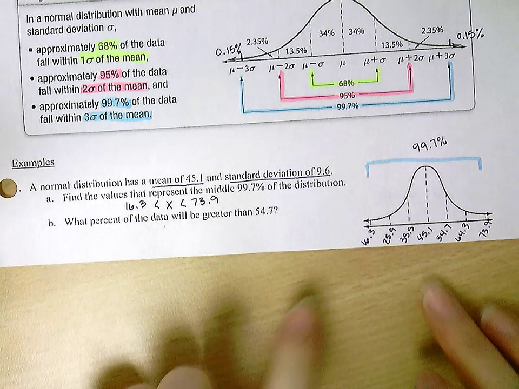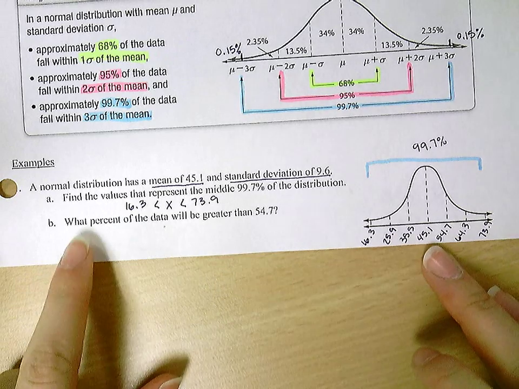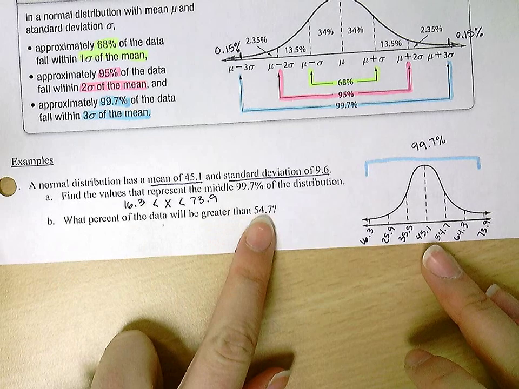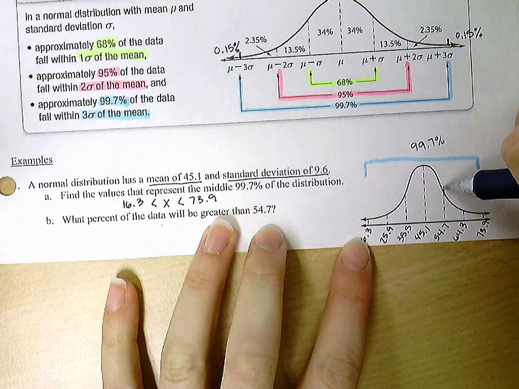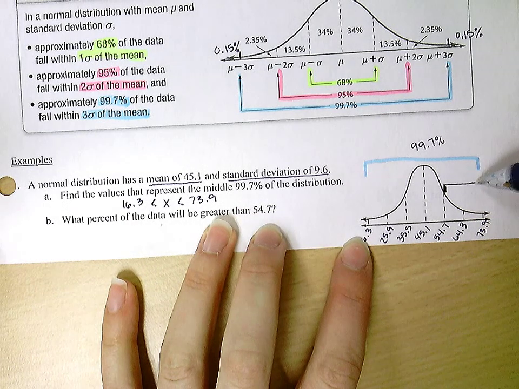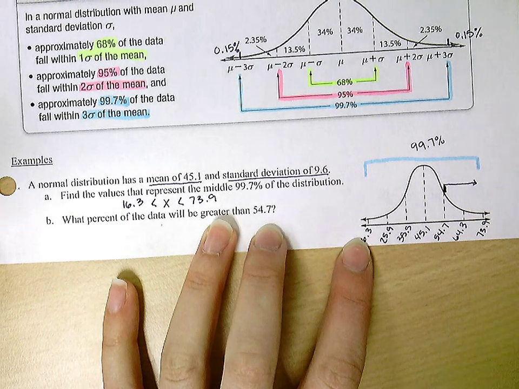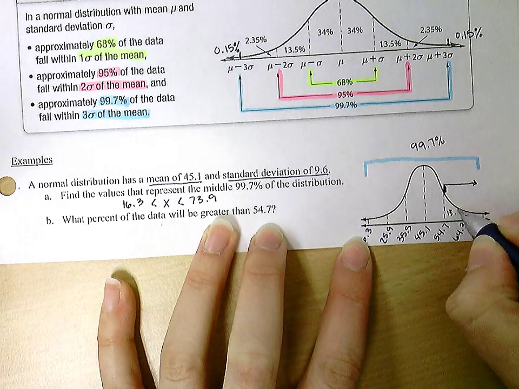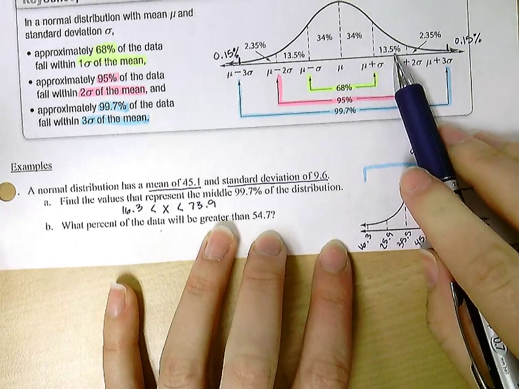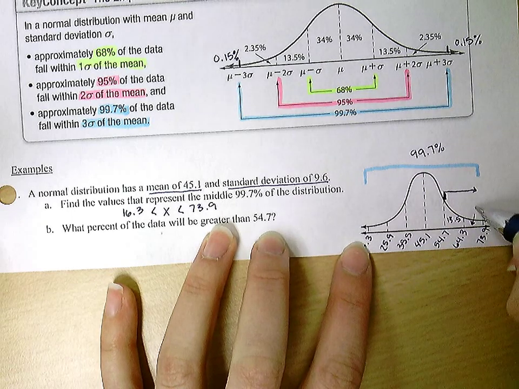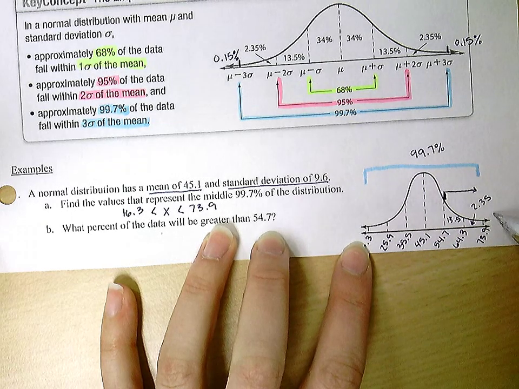Okay, then letter B, we're going to use our graph here again. So it says what percent of the data will be greater than 54.7. So 54.7 is this one right here. And we need the percentage that's greater than that. So this piece is 13.5%, right? Okay, so up here, that was 13.5. Our next piece, this one, is 2.35.